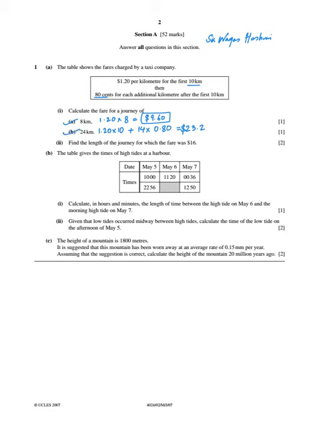Next one. Find the length of the journey for which the fare was $16. So for this part, I will make an equation. It says that 1.20 for the first 10 kilometers, right? And then 80 cents means $0.80 for x kilometers. I don't know the exact kilometers, but I know that the total fare is $16. All right. So that is an equation, and now we can solve it.